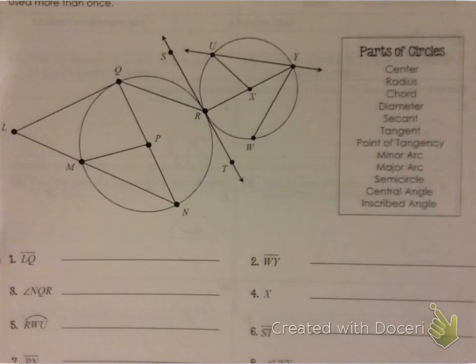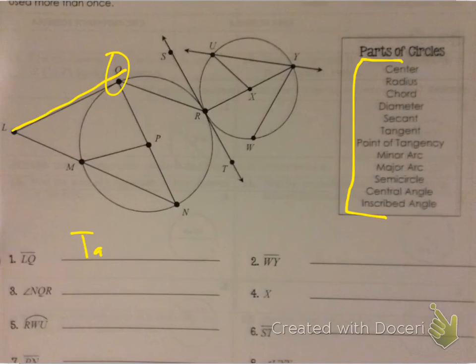So you should see in your drawing something like this, or in your packet, your PDF file, something like this, and you're supposed to be naming the different parts of a circle. So these are all the different parts. You're just going to use those names, and you're just trying to describe them. So if you look here, LQ is just a line, or a line segment, that touches, that one point touches right here. So this one would be tangent.